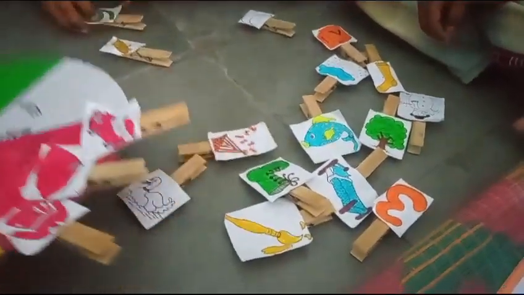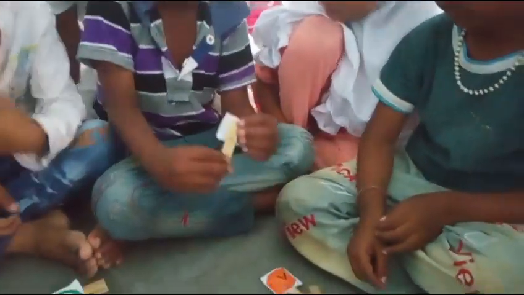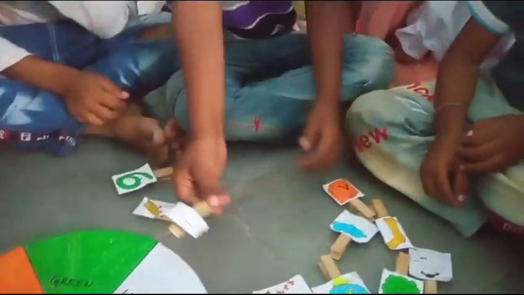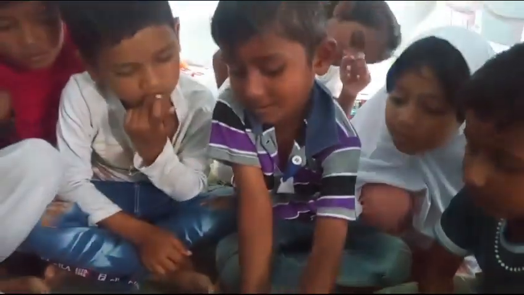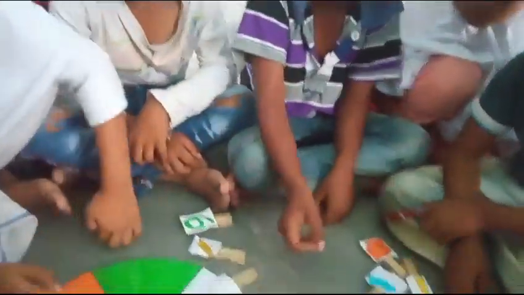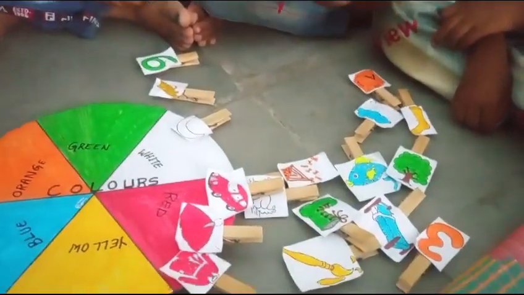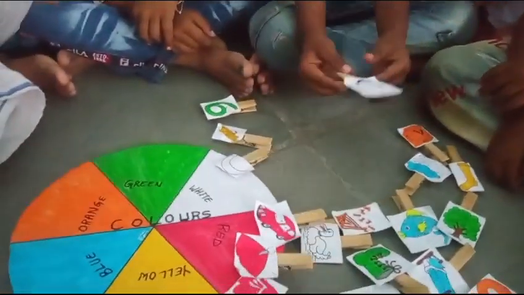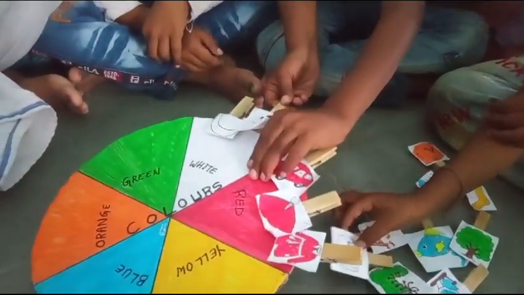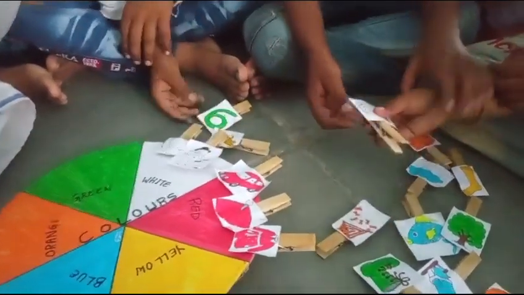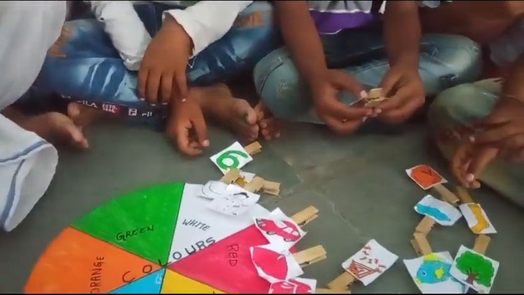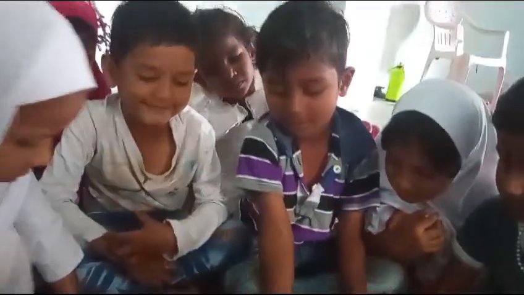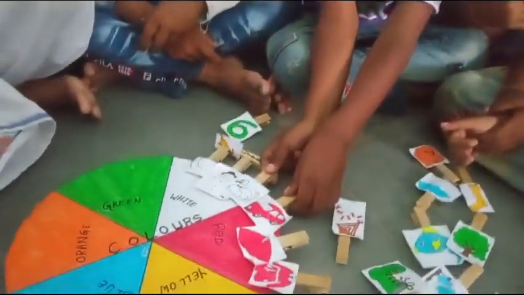Next, Chan Pasha. White color. What color is this? White.